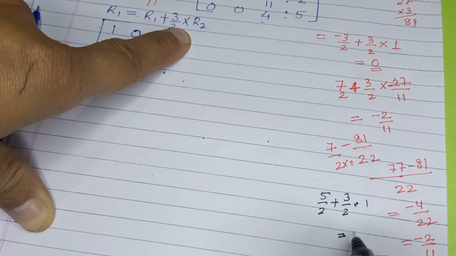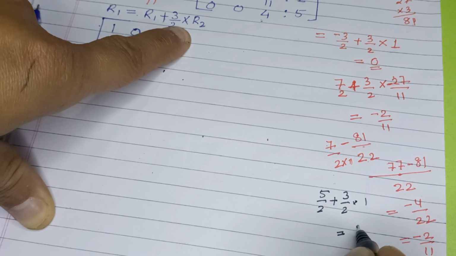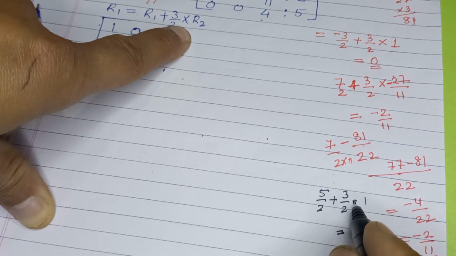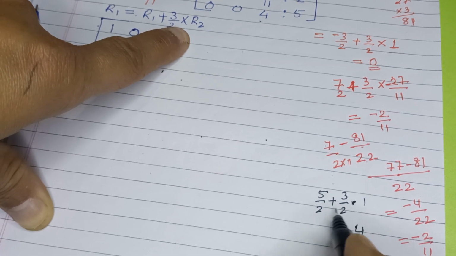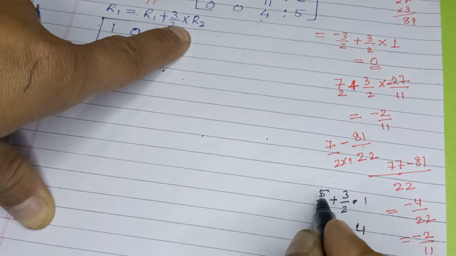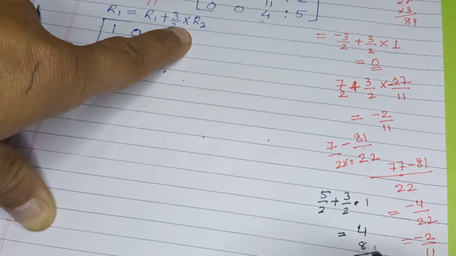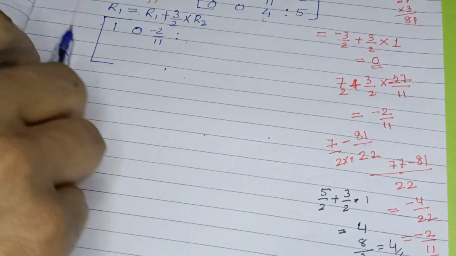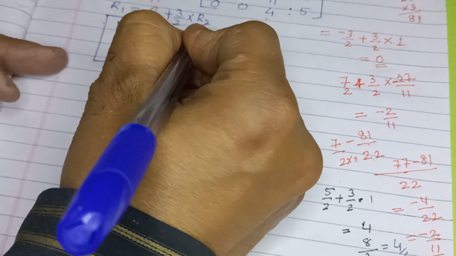So this we get the value 4. So that you can understand how we got 4, here it's 2 down, and 5, 6, 7, 8, obviously 8 by 2 is 4. I think you are convinced with the value 4.